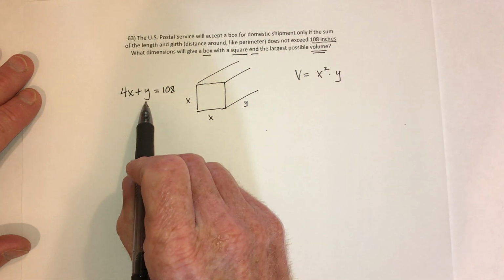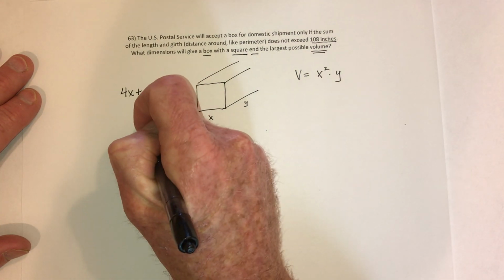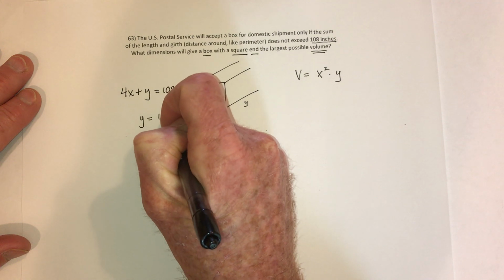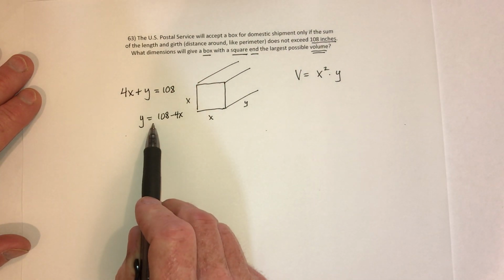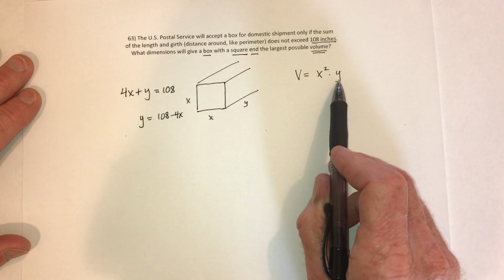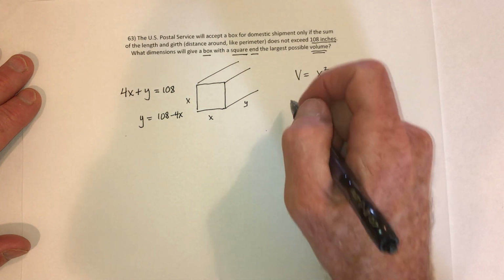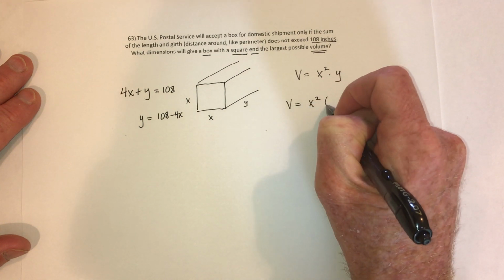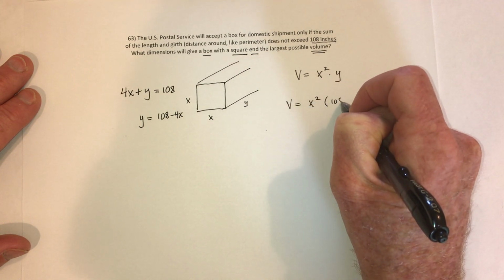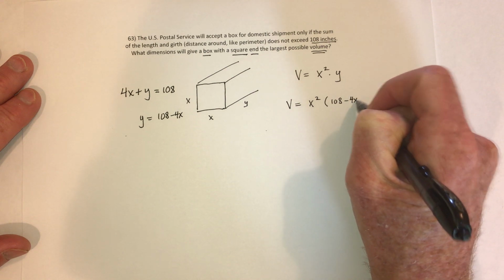Then for this auxiliary equation over here, we could solve for y. It's going to be 108 minus 4x. Now take this and substitute in for that y value right there. So our new formula for the volume is x squared times 108 minus 4x.